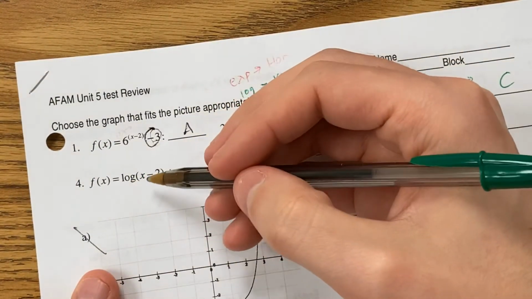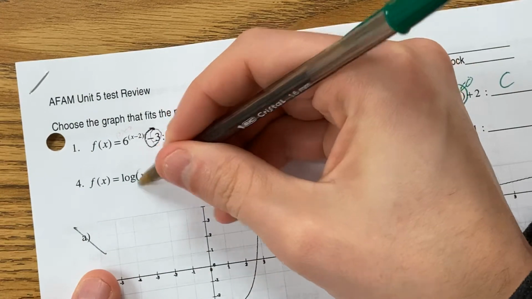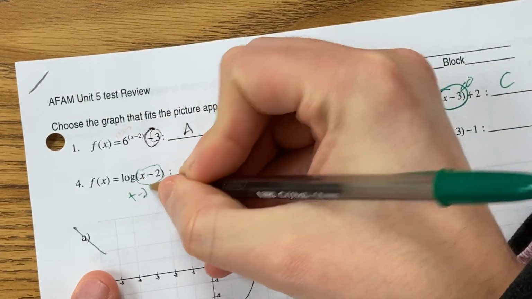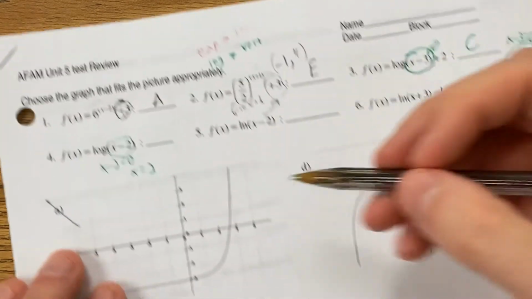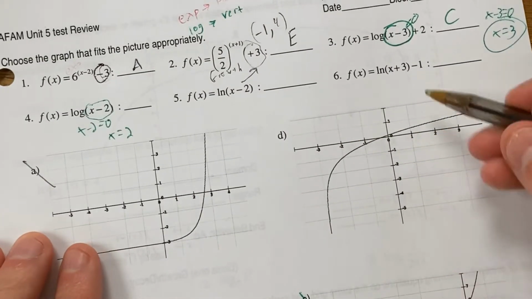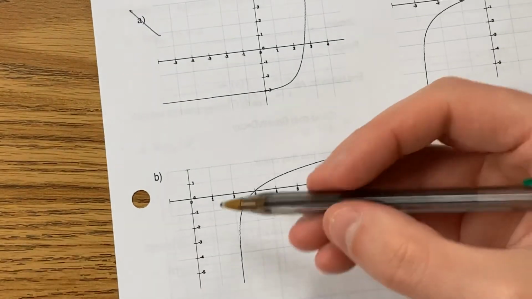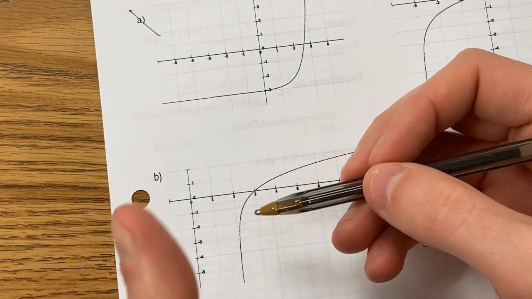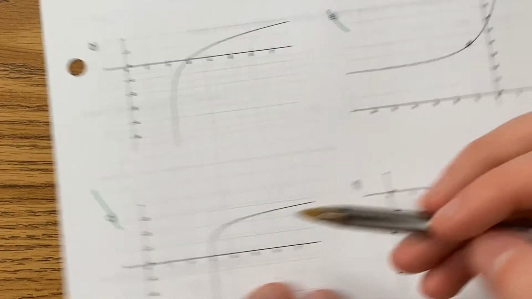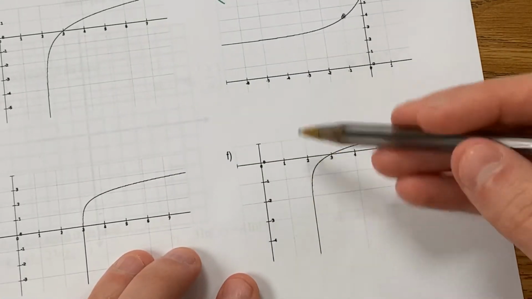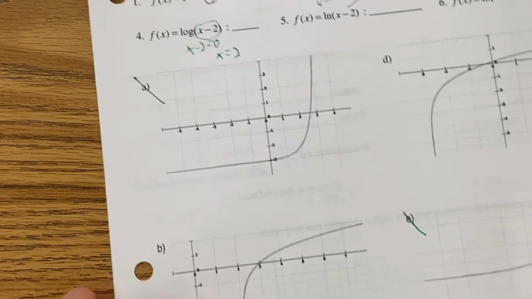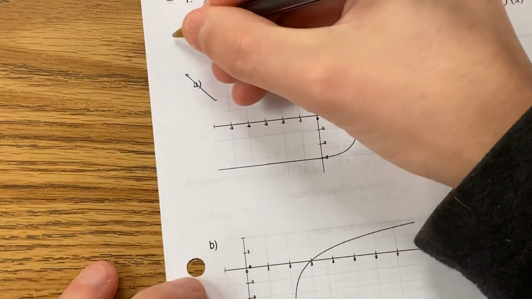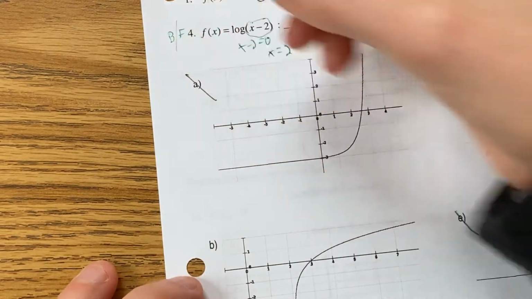For this one, log of x minus 2. Once again, I'm going to take the stuff inside of the log and set it equal to 0 to get x equals 2. So there's a vertical asymptote at 2. Vertical at 2, vertical at 2, so maybe it's B. No, no, and vertical at 2. So it could be F and it could be B, one of the two. So B and F, one of those two.